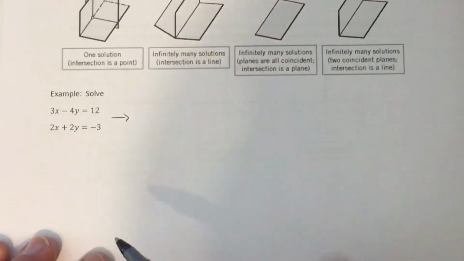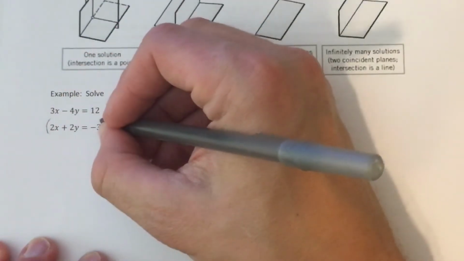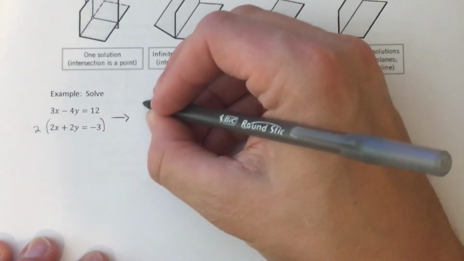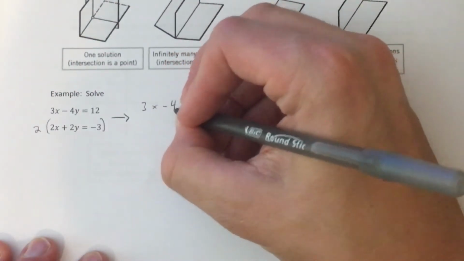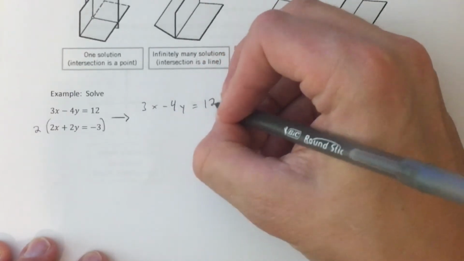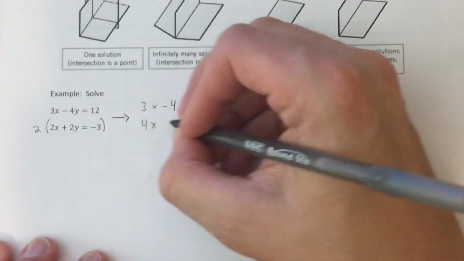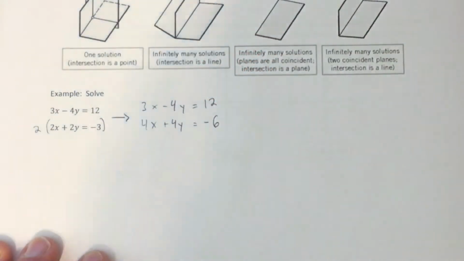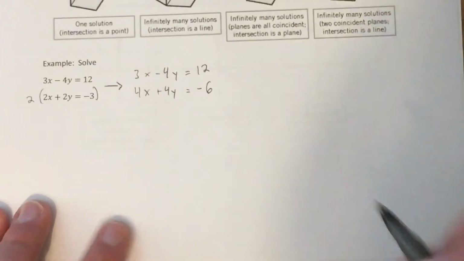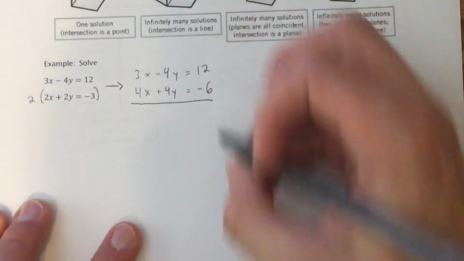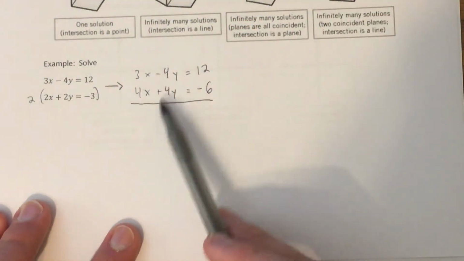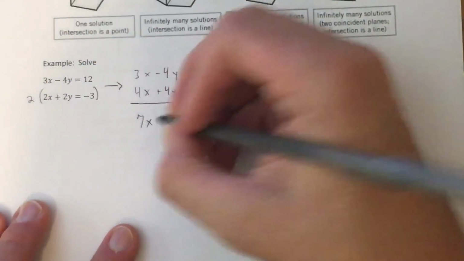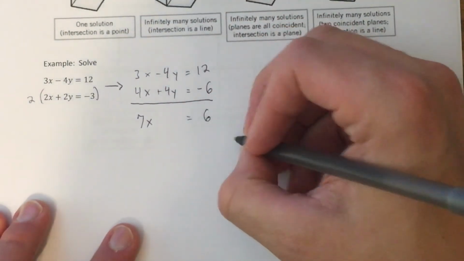Notice, for example, if I were to multiply this second equation by 2, then my system of equations looks like 3x minus 4y equals 12. And down here I get 4x plus 4y equals negative 6. If I were to then add these 2 equations, the negative 4y and the positive 4y are going to cancel each other. What I'm left with is 7x equals 6.